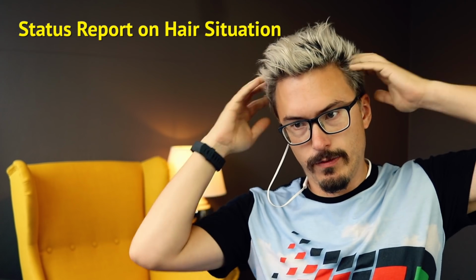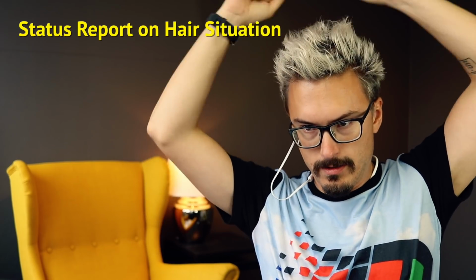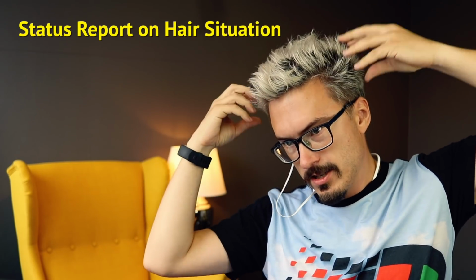Yeah, my hair is very frizzy today. I really need a haircut. It's growing out on the sides, so it's like fluffy.